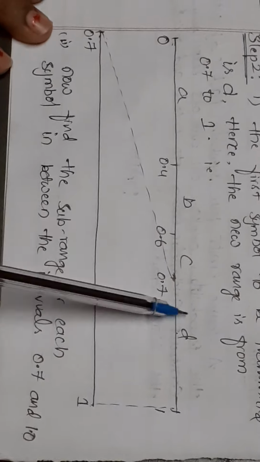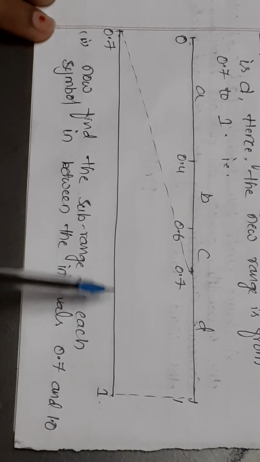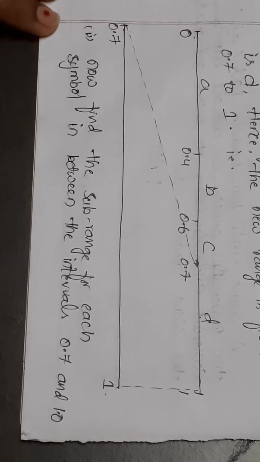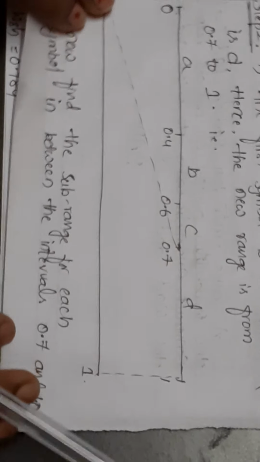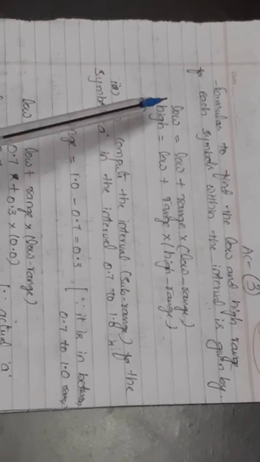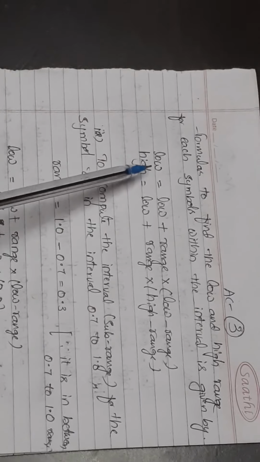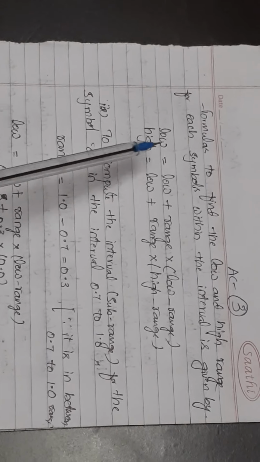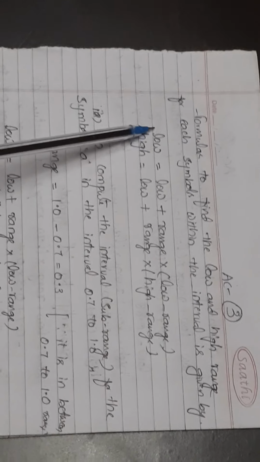After choosing the interval for D, that is from 0.7 to 1, this same interval once again you have to divide into sub-intervals of A, B, C, D. To divide the 0.7 to 1 interval into sub-intervals of A, B, C and D, we have two equations.